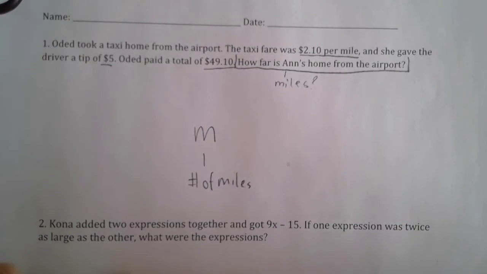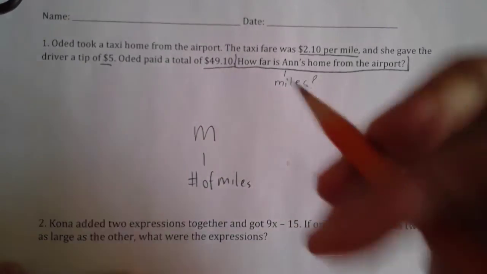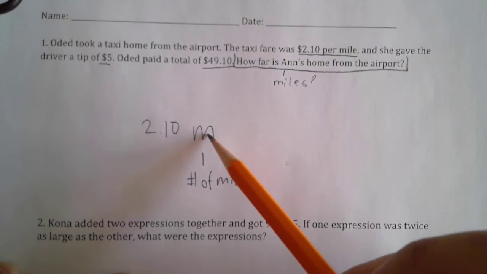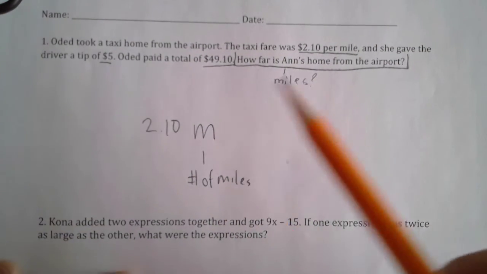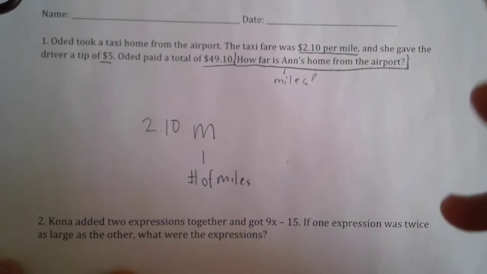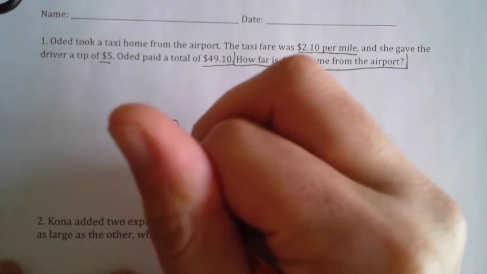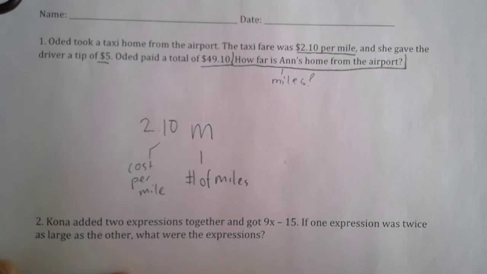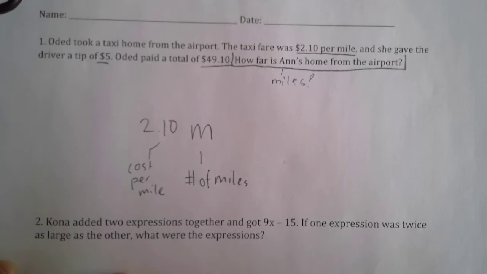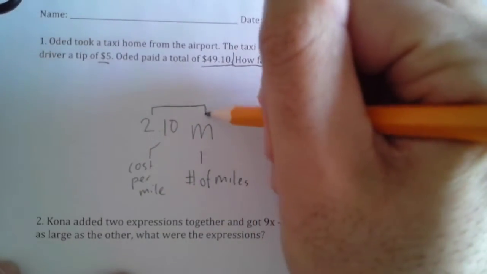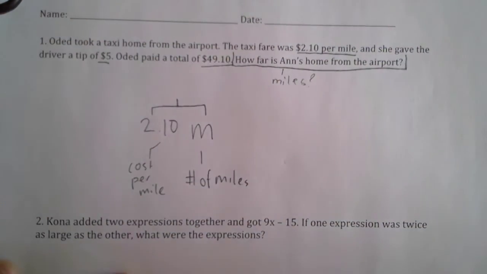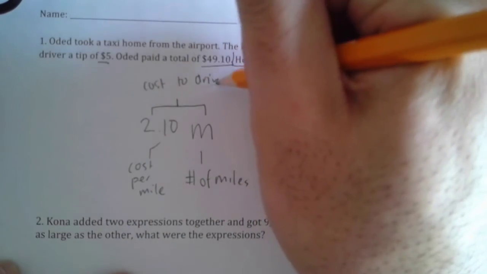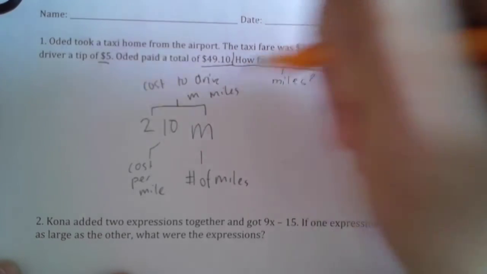Great. I know that I paid $2.10 for each mile. So regardless of how many miles this cab travels, if it's 1, then it's $2.10 times 1. If it's 18, it's $2.10 times 18. It does not matter. This is the cost per mile. Some of you guys would leave it at that and not understand what 2.10M actually represents. And 2.10M itself, if you wanted to represent it, would be the cost to drive M miles, right?